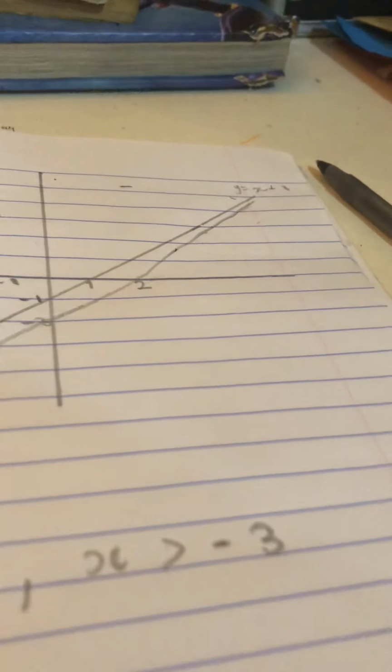Okay. And we also have the negative interval, so that's when the graph is below 0, and the graph is below 0 when x would be less than negative 3, x less than negative 3, and x is less than 2.